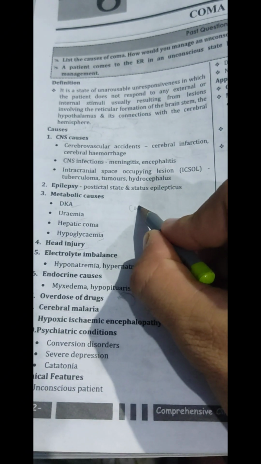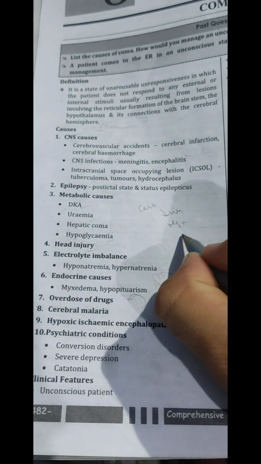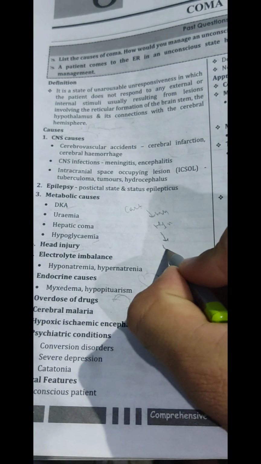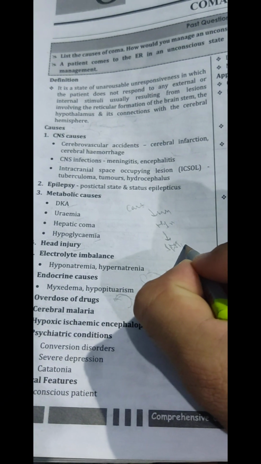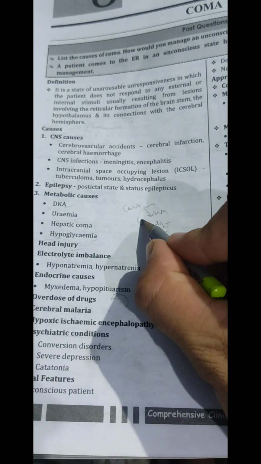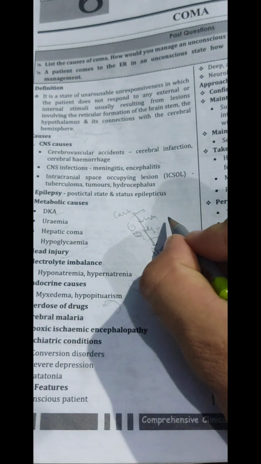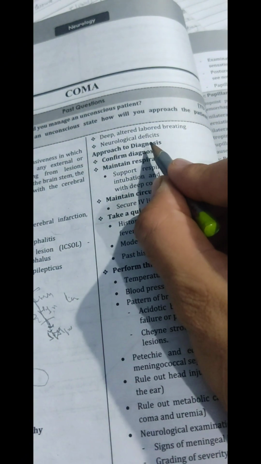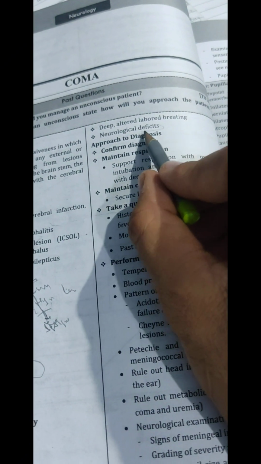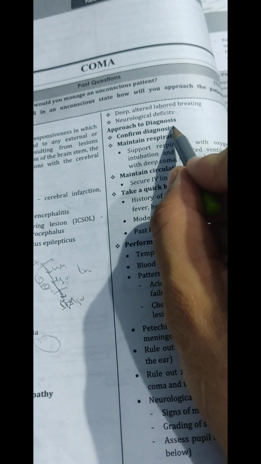We have the cortex, we have the reticular formation, we have the hypothalamus, and we have the spinal cord or midbrain. If there is any defect in this pathway or any lesion which disrupts this pathway, then this leads to coma. The features of coma are that the patient is unconscious, there is neurological deficit, and there is labored breathing.